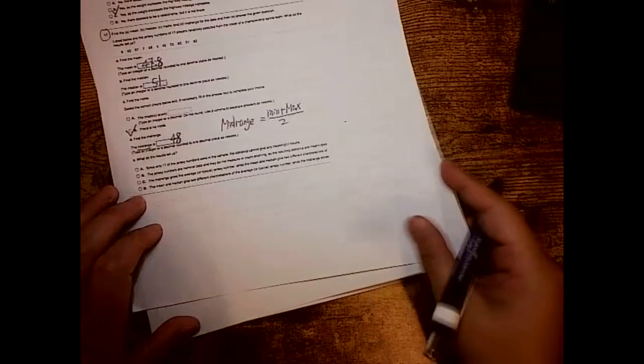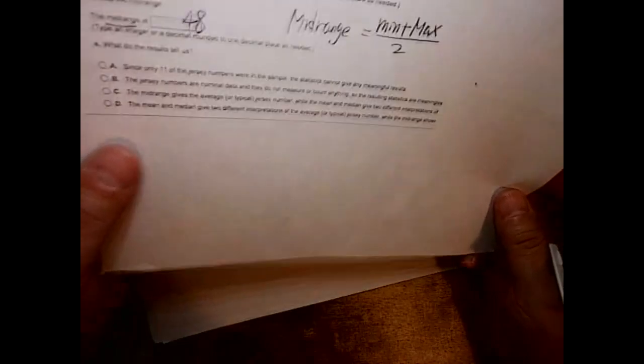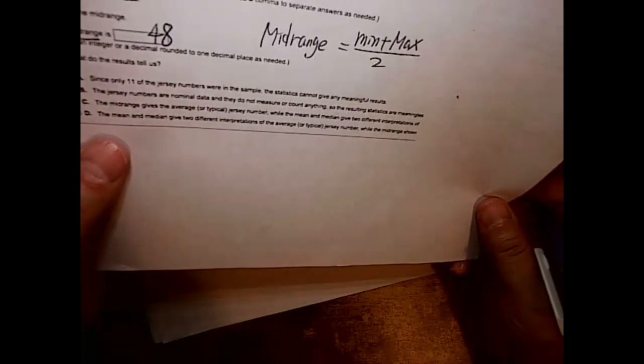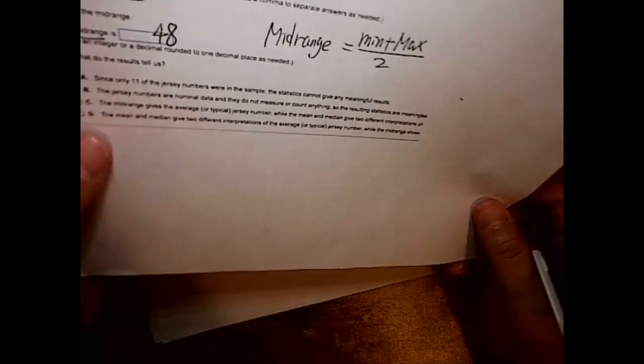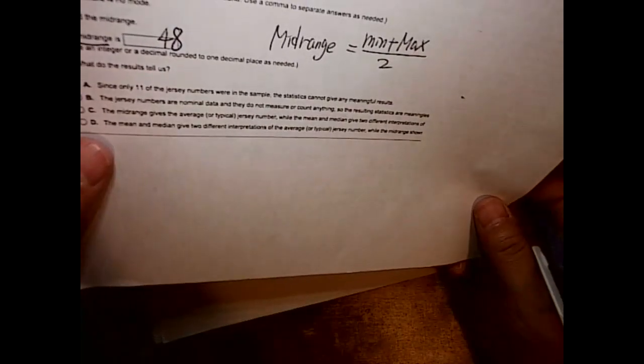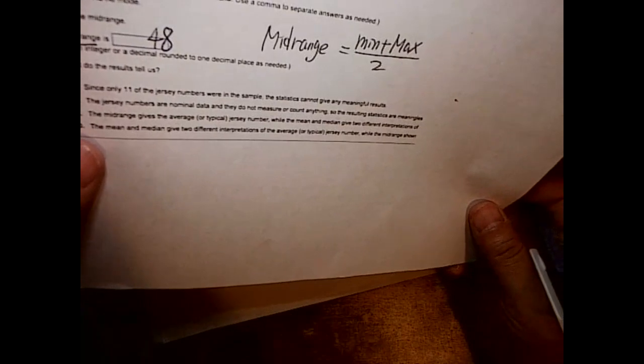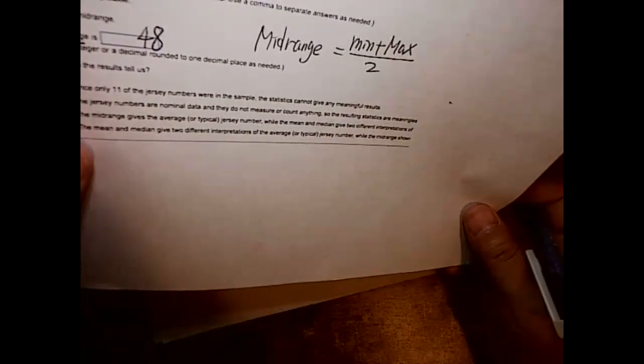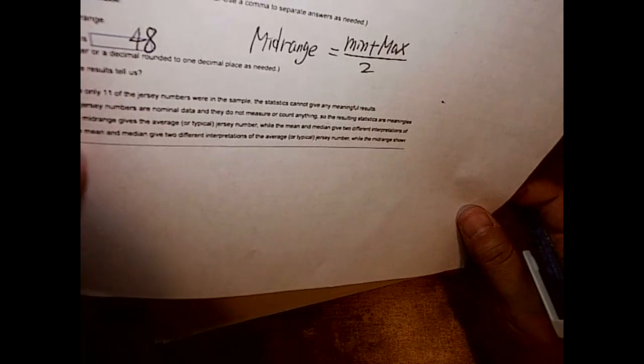The last part, what do the results tell us? Let's see. A, since only 11 were in the sample, it cannot give a meaningful result. B, the jersey numbers are nominal data and they do not measure or count anything, so the resulting statistics are meaningless.